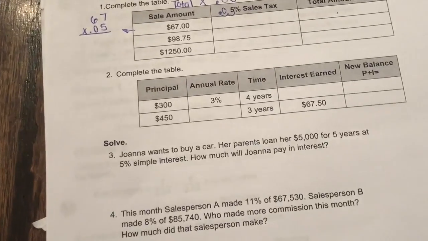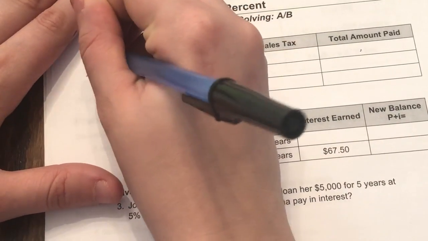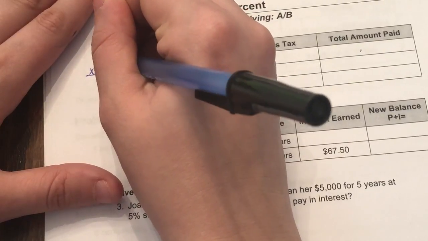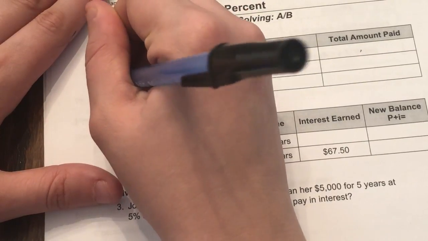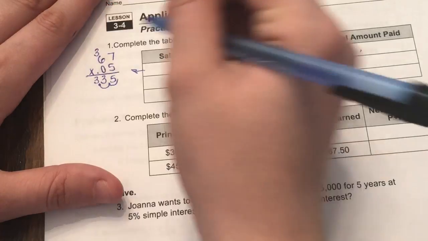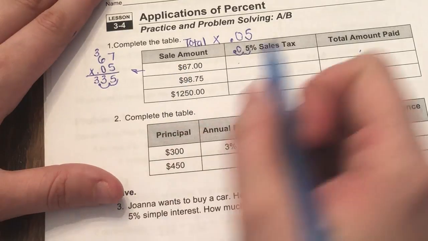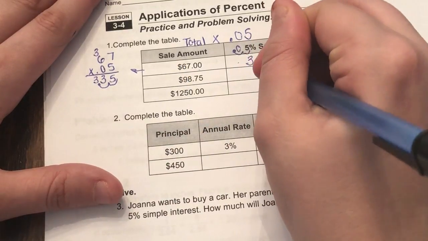Let me zoom in so you can see. So 7 times 5 is 35. 5 times 6 is 30 plus 3 is 33. I have 2 numbers behind my decimal, so I need to move it 1, 2. So the amount of tax that I'm going to add on to my sales amount is $3.35.